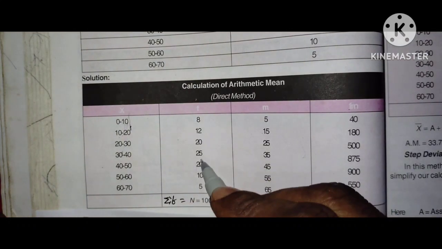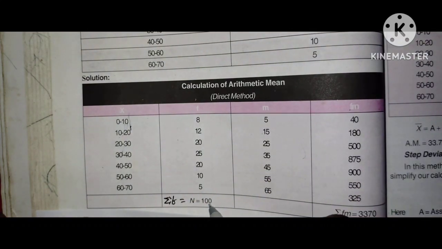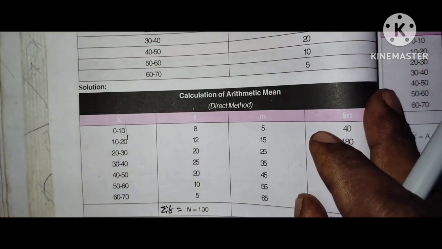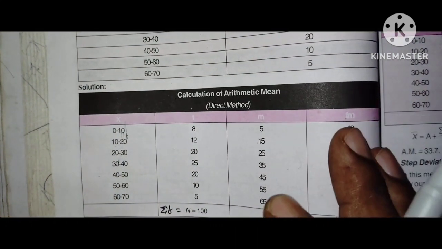Now, if you add all these, then you will get how much? 100. So 2 columns done. Now the third column, what do you have to do?